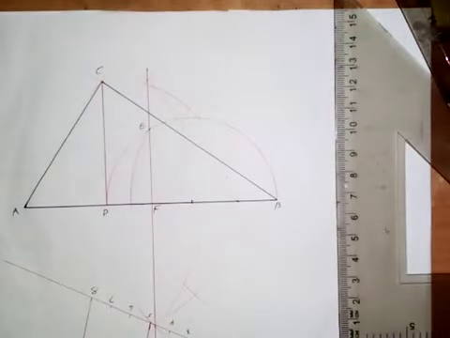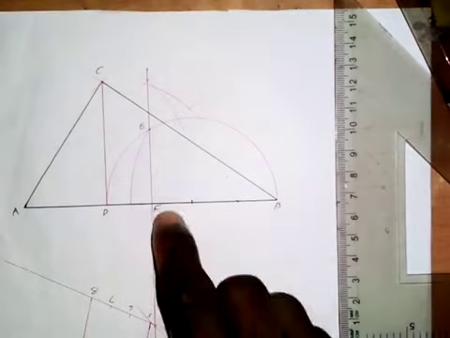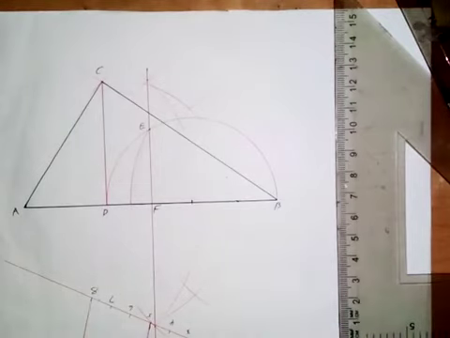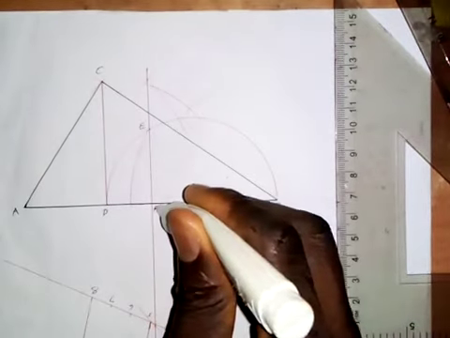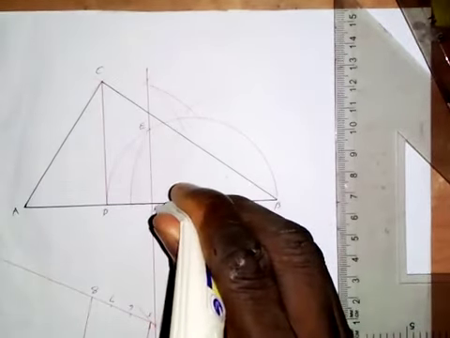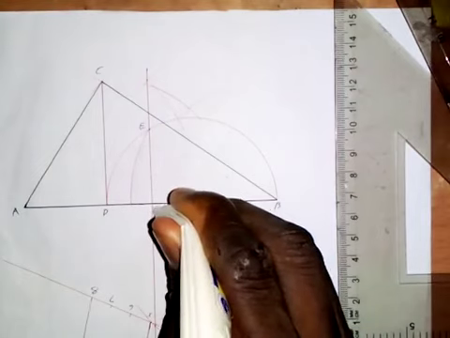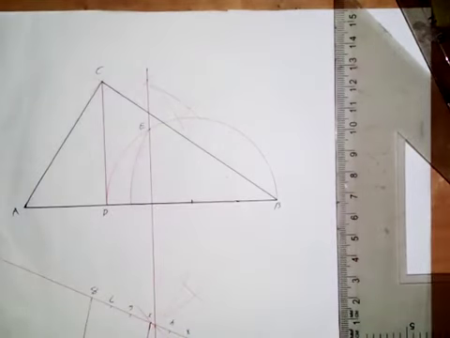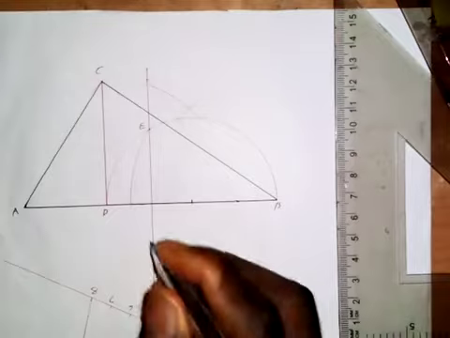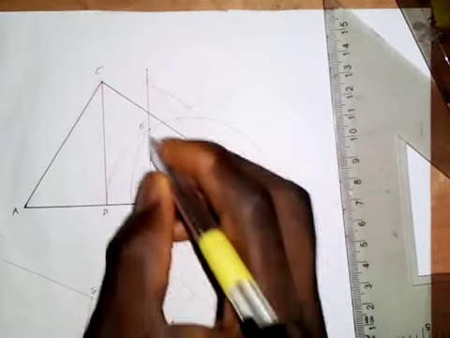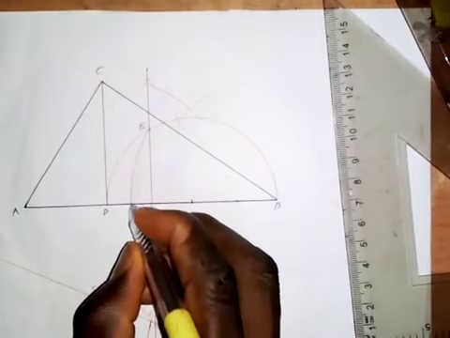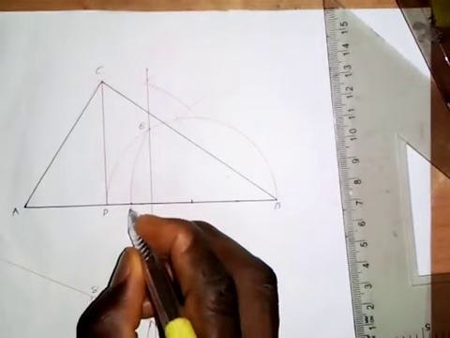I don't need to call the earlier point F. I just need point E, where the bisector touches the semicircle. So I'm going to remove this F, as you can see here. Point F will now be at this point, where the arc that we drew, taking the radius BE, meets line AB. So this is point F here.